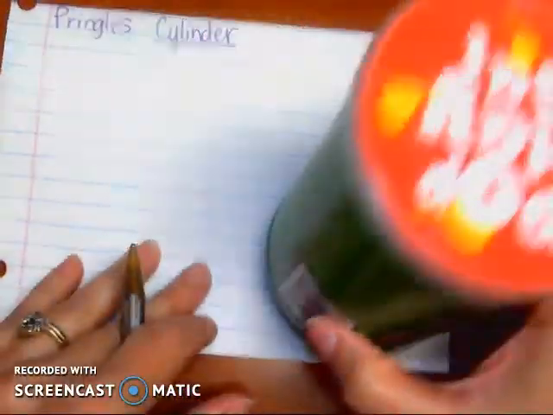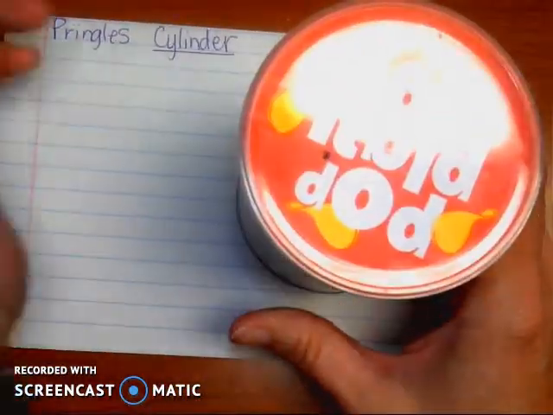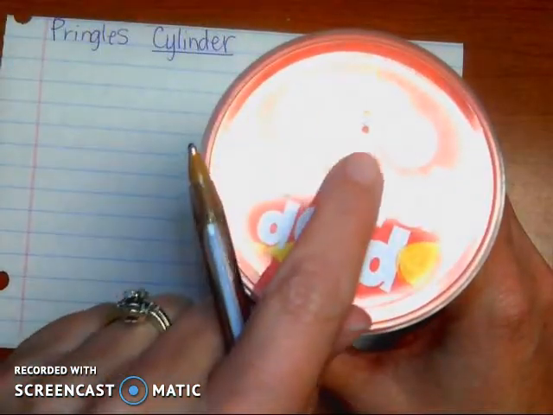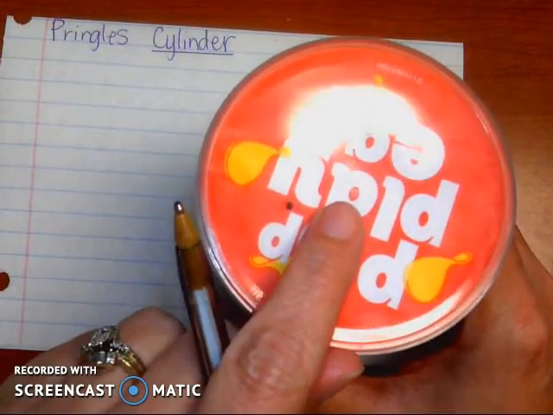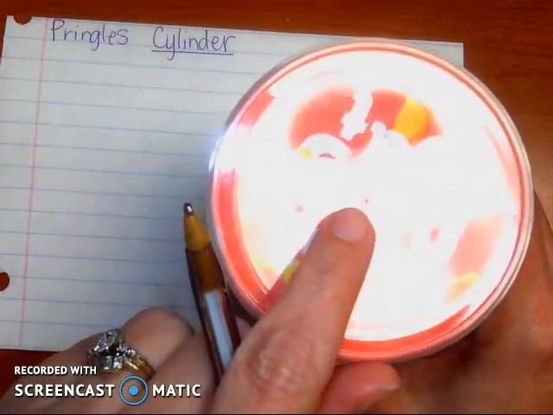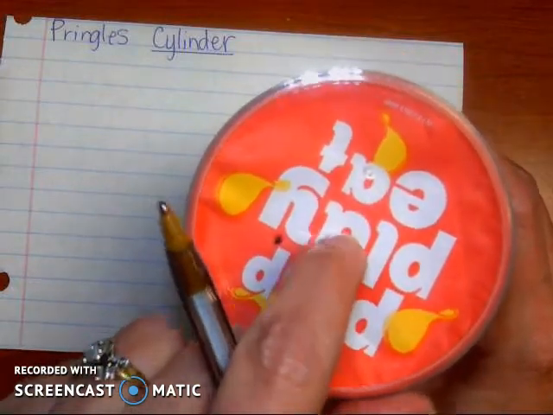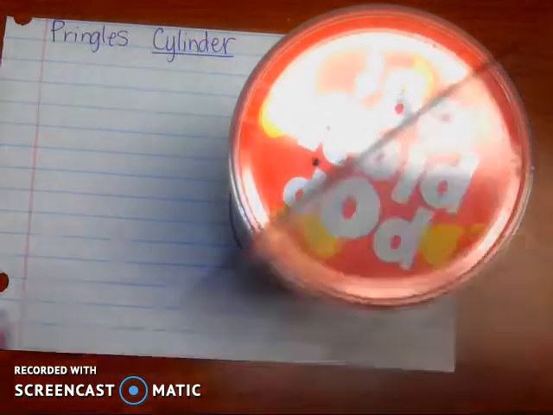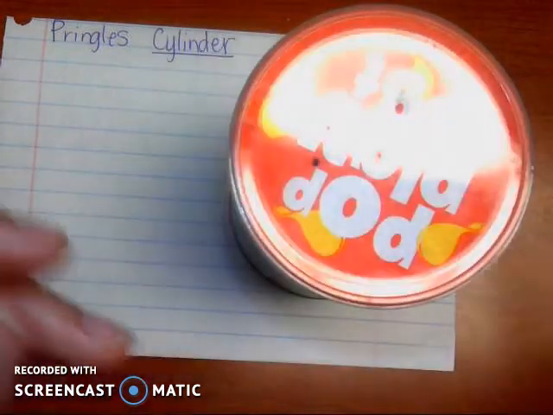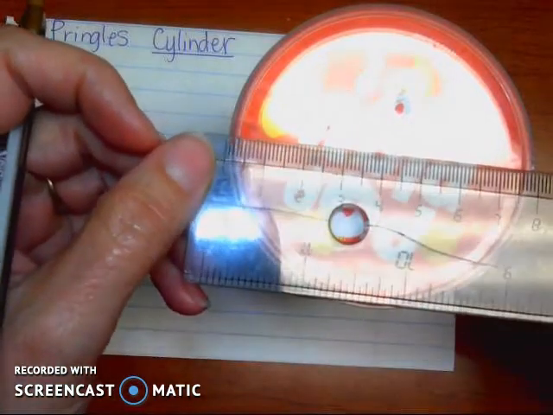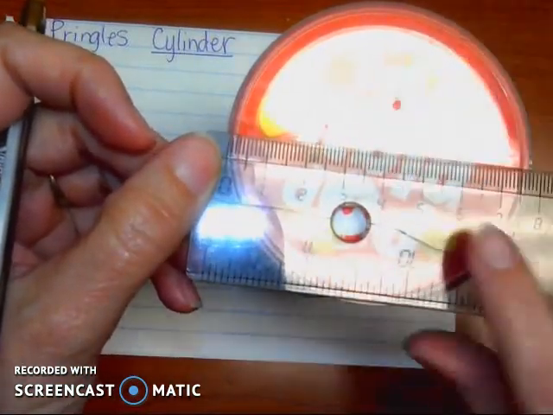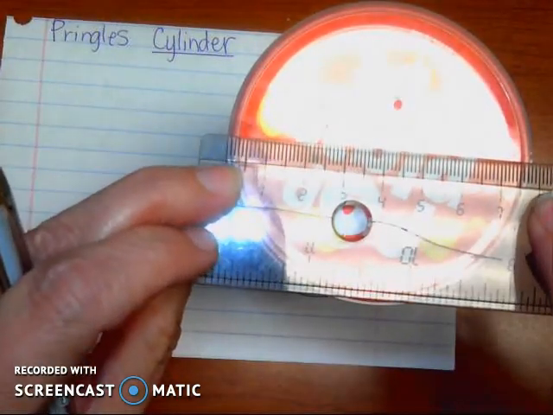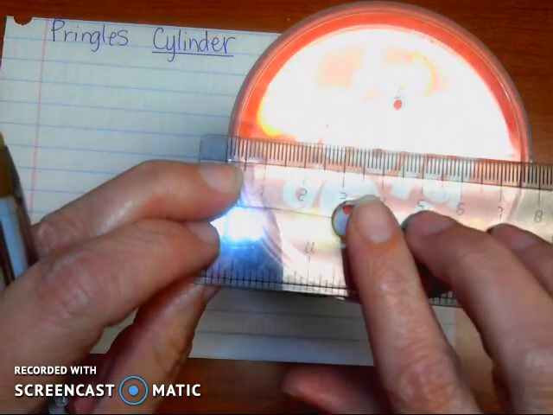Okay, so to get the dimensions here, I'm going to need to measure. I need the radius and I need the height. Now, luckily for my can, I don't know if you can see it, there's a pop right here in the center. That pops up, it's like a little tab. That's actually going all the way across my cylinder. So I can measure that and line it up and calculate my diameter.